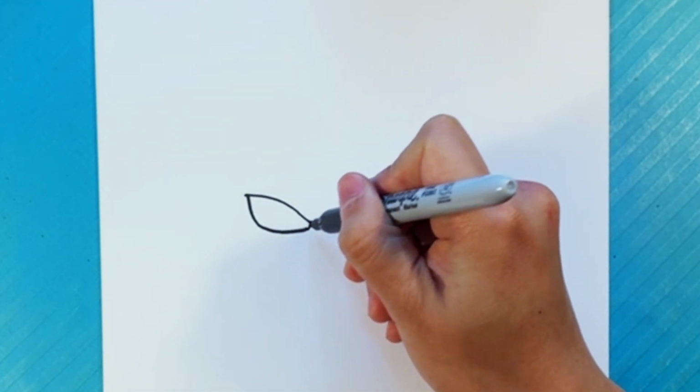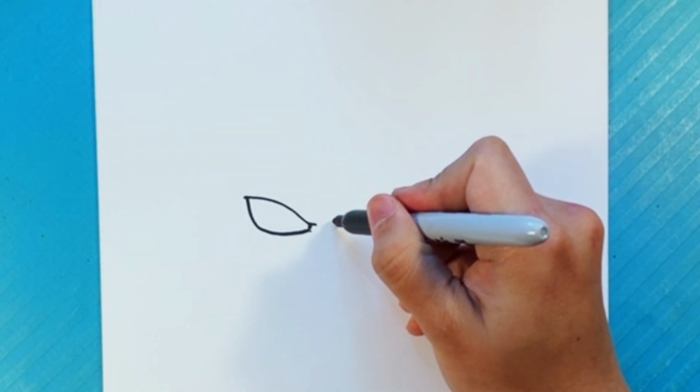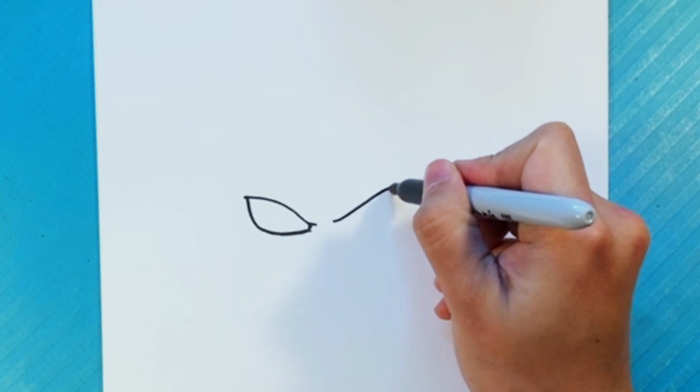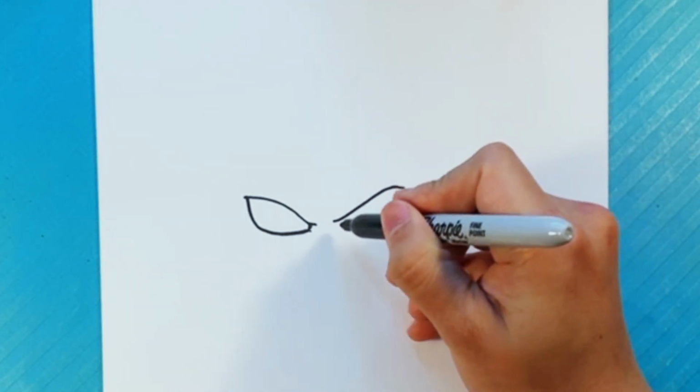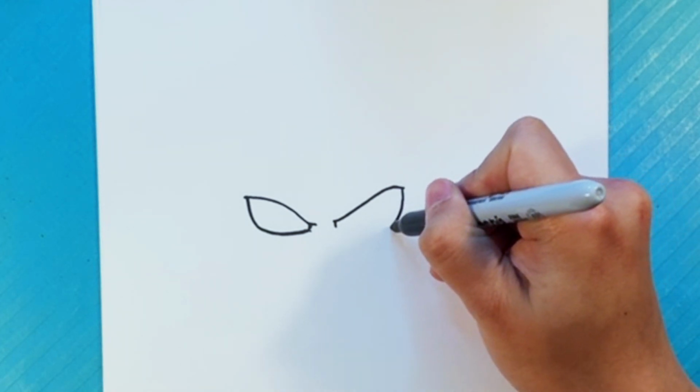Curve a line in. Pulling up over here. By the way, this is relatively for beginners, so if you're a beginner, you'd probably be able to do this. I would say, almost for sure. Out over here. Down right there. And let's go around the corner here.